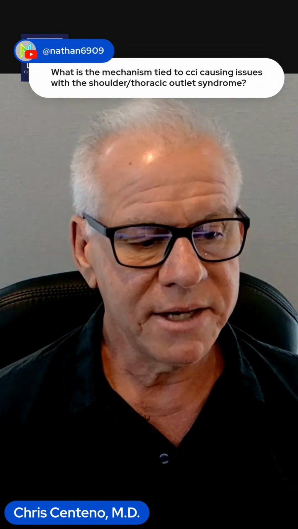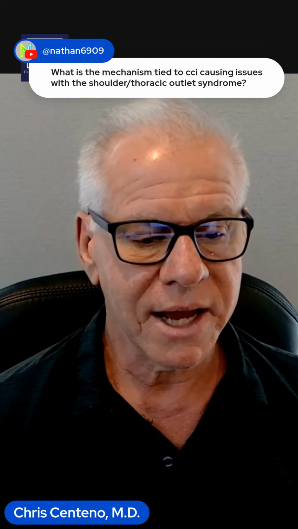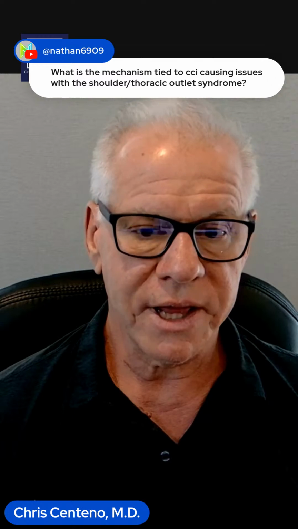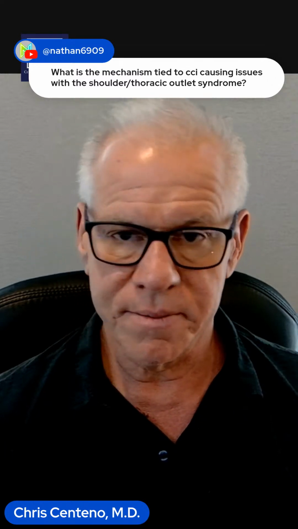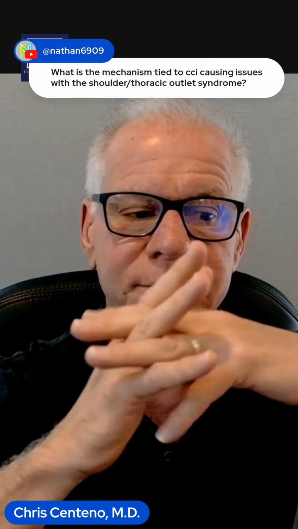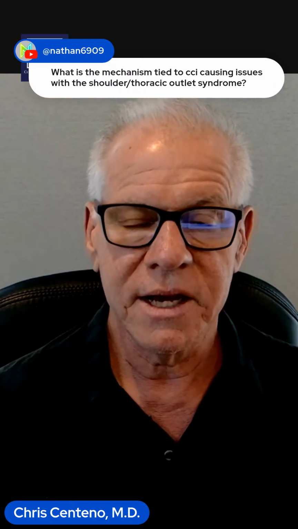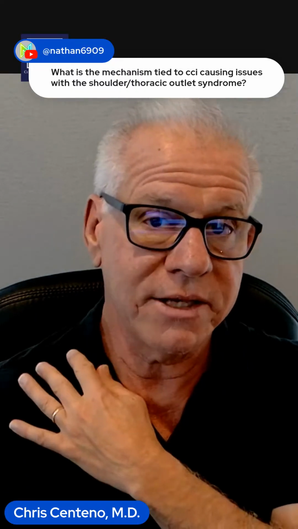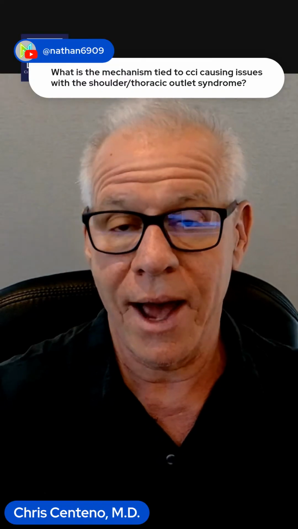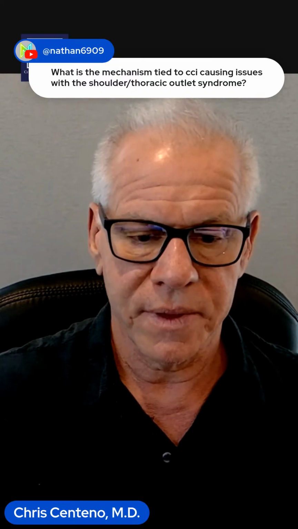What is the mechanism tied to CCI causing issues in shoulder thoracic outlet syndrome? Yeah, that's a great question. Usually it's upper cervical instability that's causing tightness in the scalenes. So those are the guy wires that are holding things up. They get tight, and then the nerves pass through those scalenes, and that's the thoracic outlet area. And then the brachial plexus nerves get irritated, and hence you have thoracic outlet syndrome.